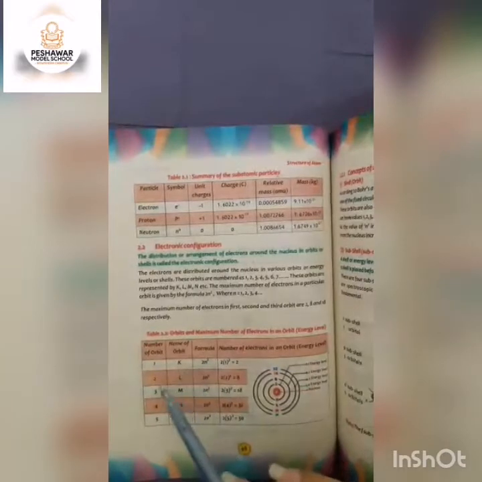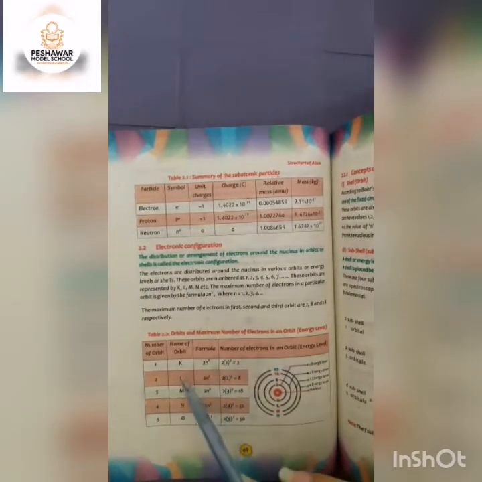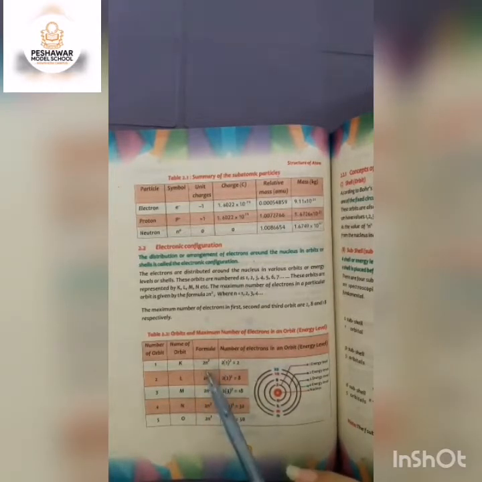Look at the table. First shell is called K shell. Second shell is called L. Third shell is called M. Fourth shell is called N, and so on. How do we find out how many electrons the first shell will occupy, second shell will occupy, and third shell will occupy? Through the 2n square formula, we will find out how many electrons each shell will occupy.